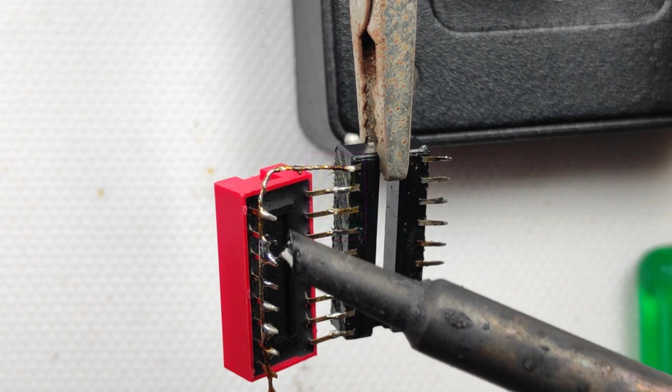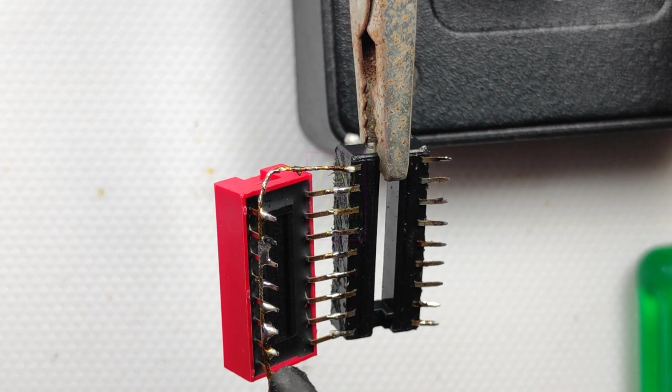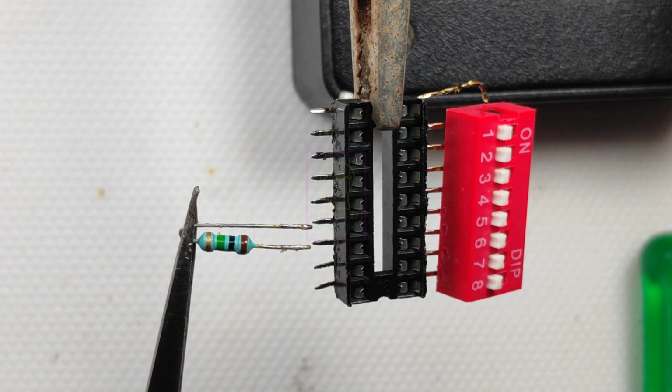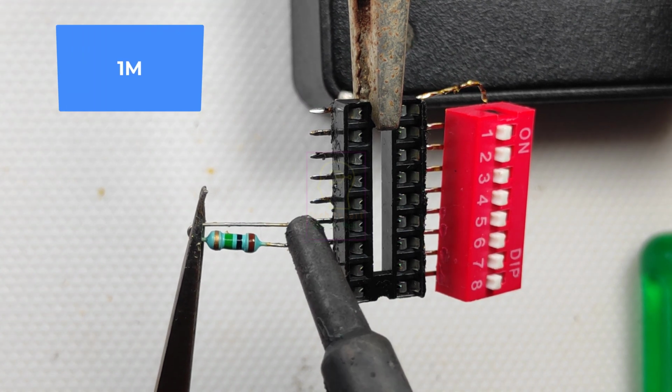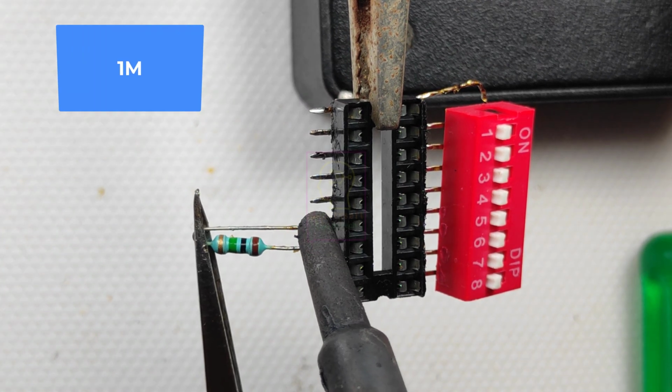Suppose another neighbor also made this circuit. Now you press the switch, and your light as well as your neighbors' lights or motor or air conditioner etc. will switch on and off.